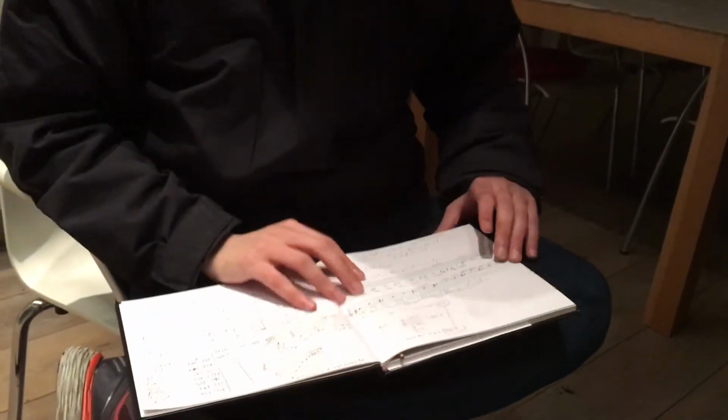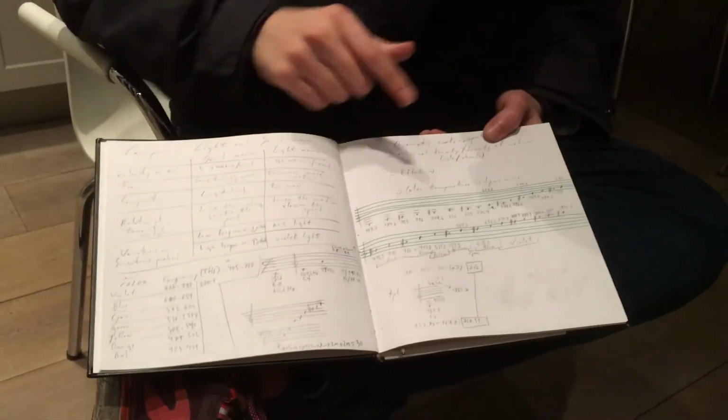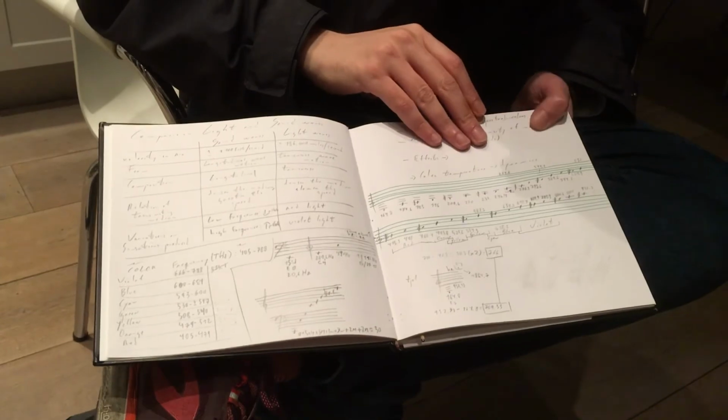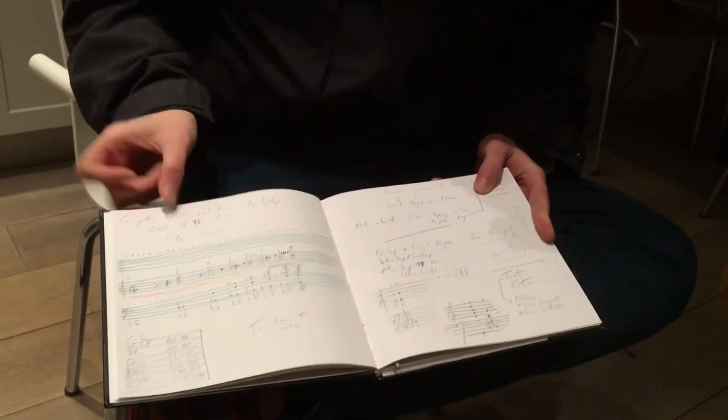And I think here we're looking at your sketches, right? These are the sketches. The main sketch for the structure is this one.